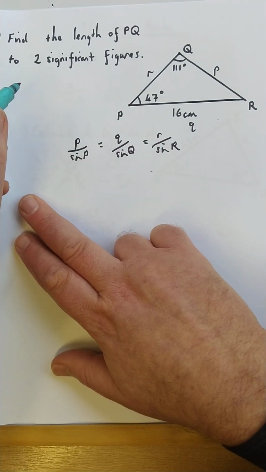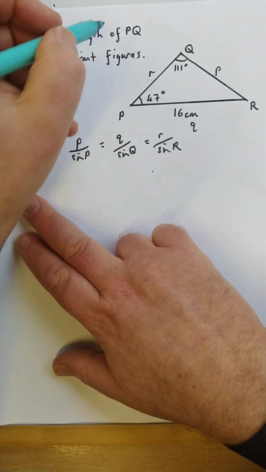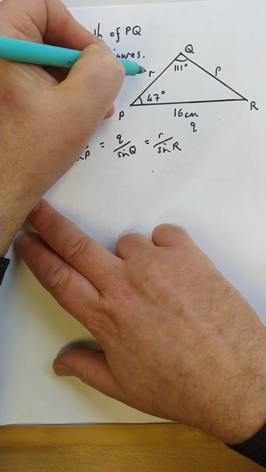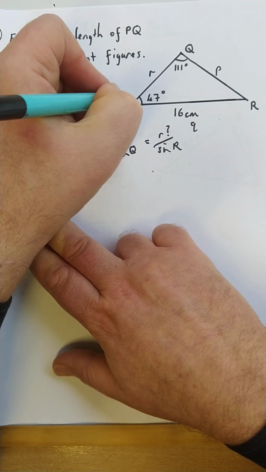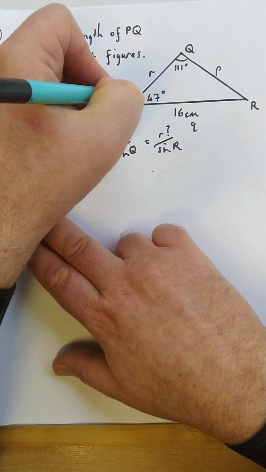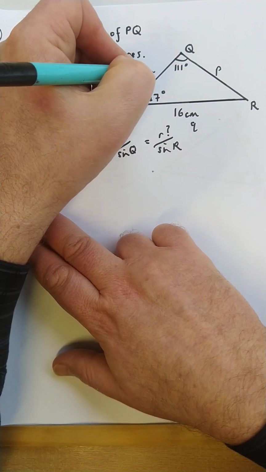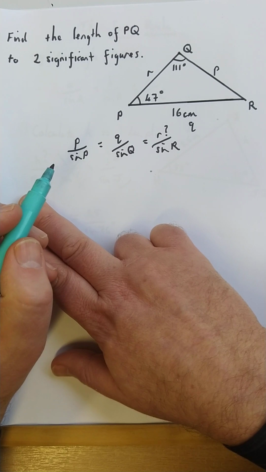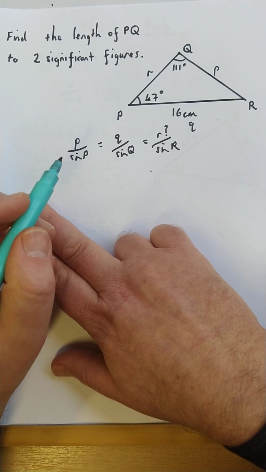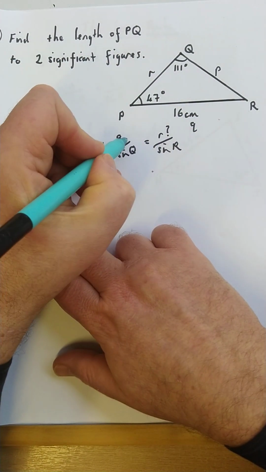Look for the one I'm trying to find. It says find the length of PQ. PQ, that's the same as small r, so I'll put a question mark by that. I can call it side PQ because it joins point P to point Q, or I can call it small r because it's opposite there. So that's the one I'm trying to find. What are the other values that I know? Small q is 16, that's that one.